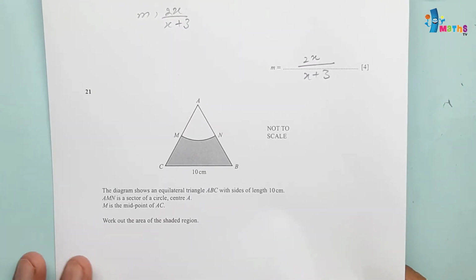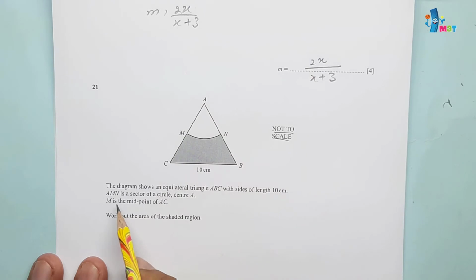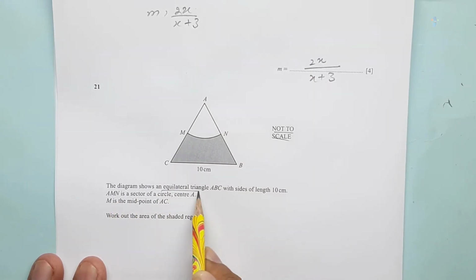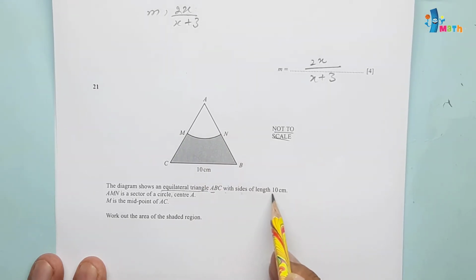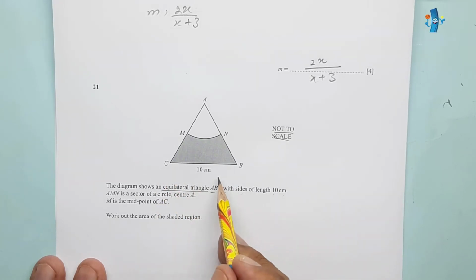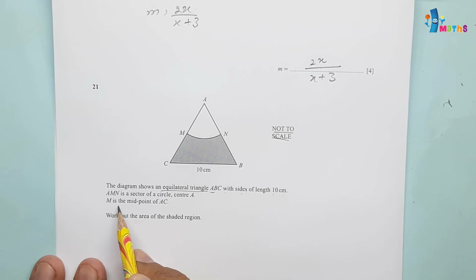A diagram is given which is not to scale, and this is the triangle. The diagram shows an equilateral triangle. Equilateral triangle means all sides are equal. ABC has sides of length 10, so this is 10 centimeter. It means these are also 10 centimeter.